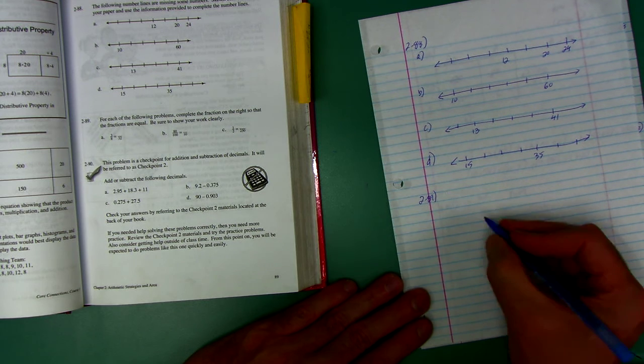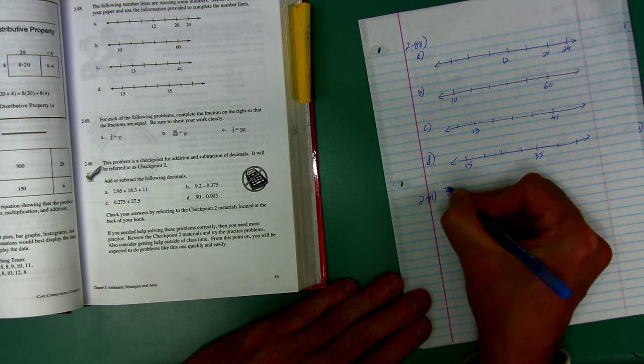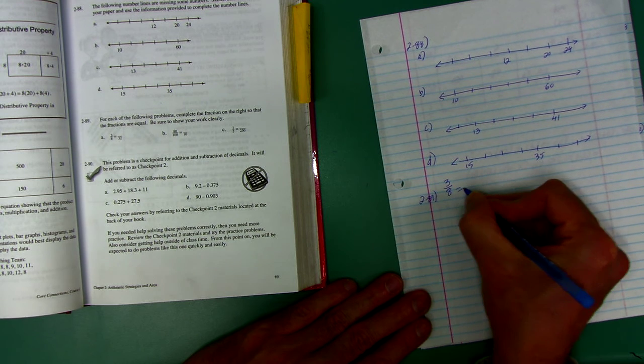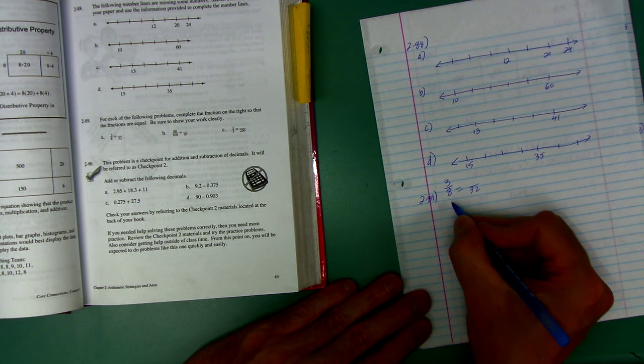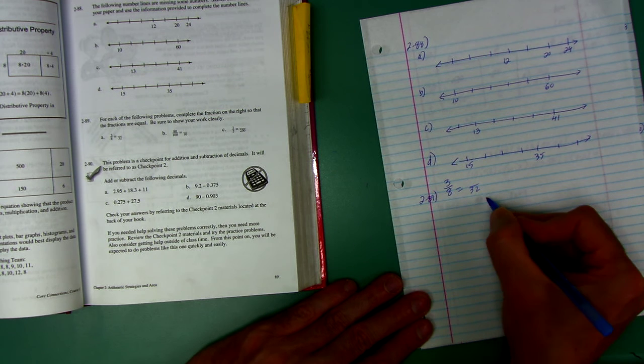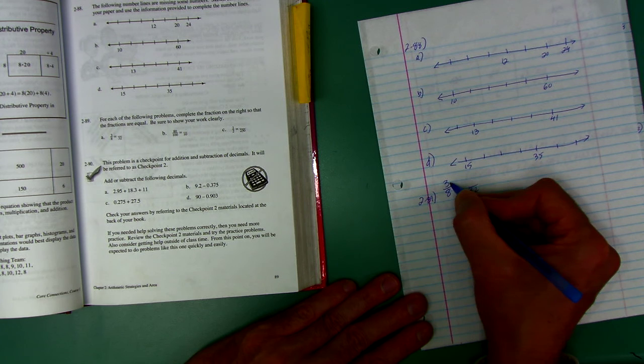Or you can get the answer or get a hint today. Okay, this is supposed to be 3/8 equals how many 32s? And again, think magic one here. 8 times what is 32? Because whatever I multiplied that by, I've got to do the same thing on the top, right?